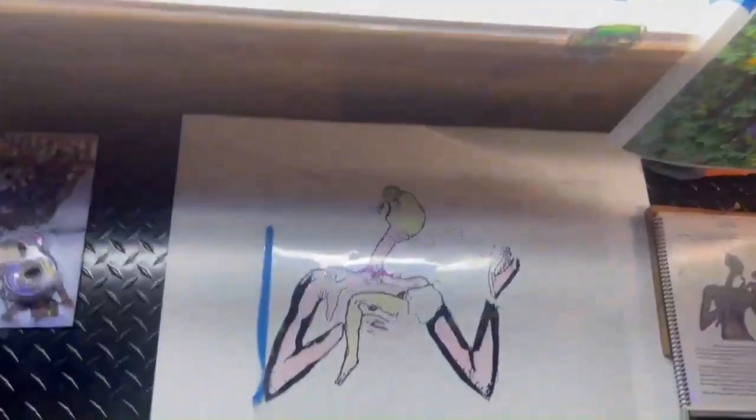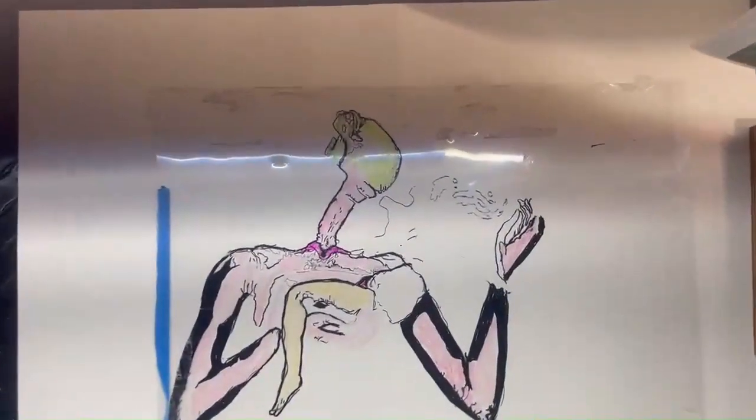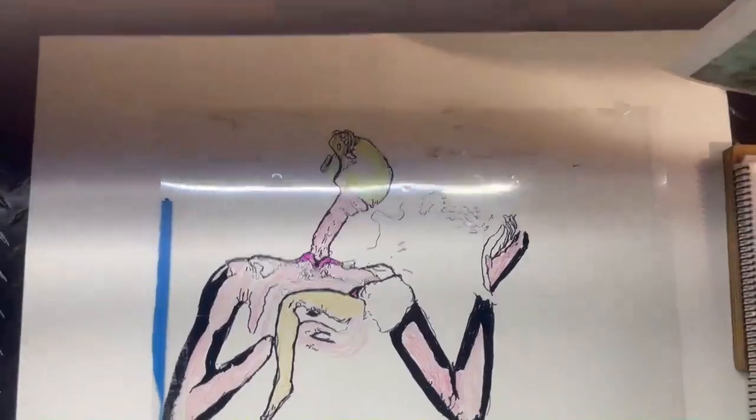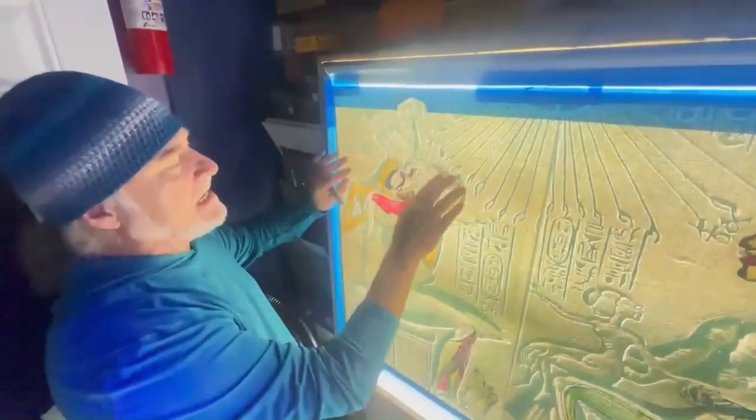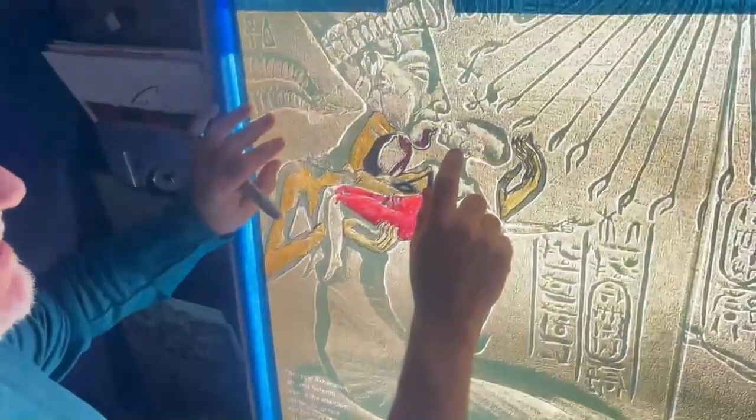And here's the way they do it. What everybody thinks, sex is love. No, it's not. Sex is lust and desire. It's a whole different thing. Love is a whole different thing. Okay, so here's the creature eating his own kid.